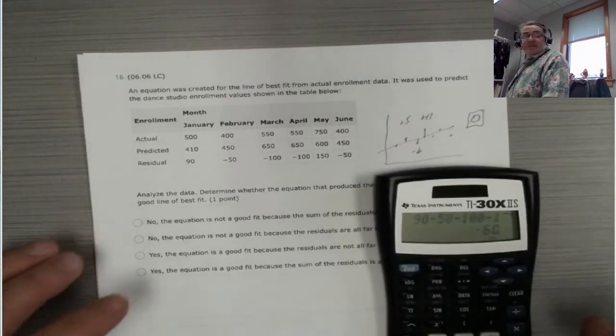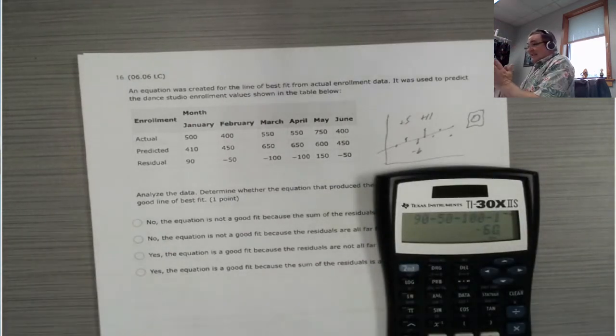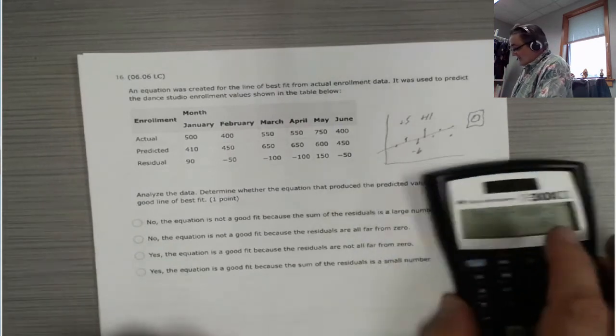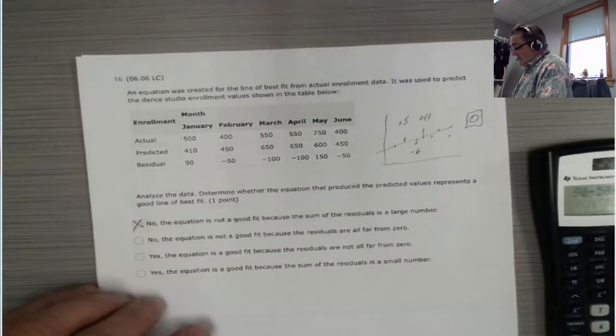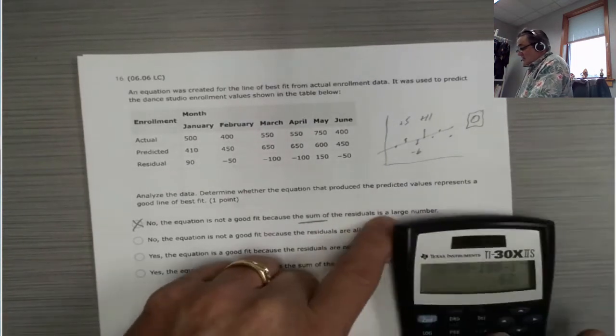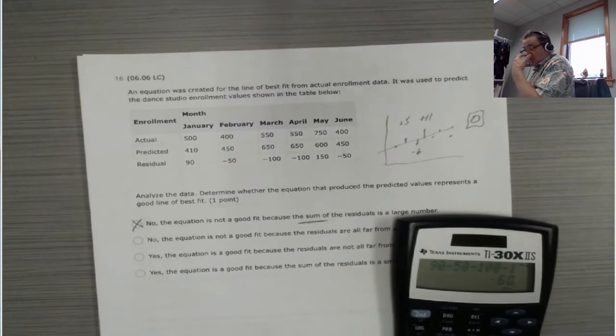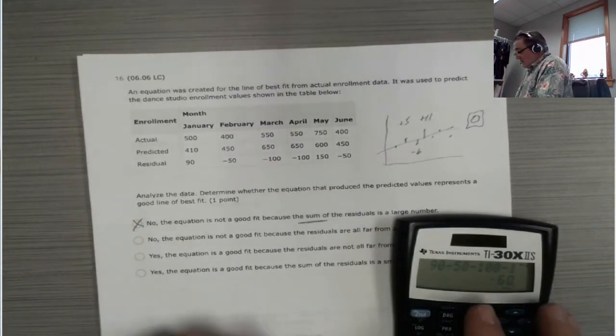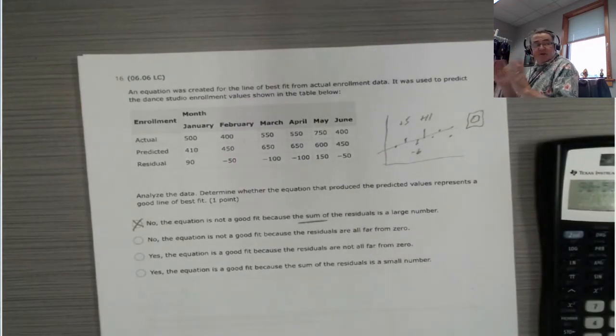Negative 60, that's a big number compared to 0. It's 60 away from 0. No, it is not a good fit because the sum is not close to 0. It's a large number. It's not a small number. Negative 0.5 would be fine. So, something really close. Negative 60 means you're a long ways away.